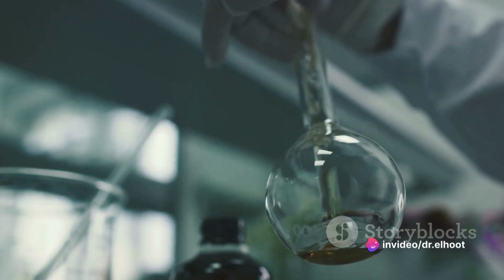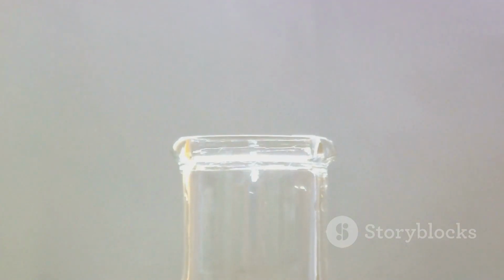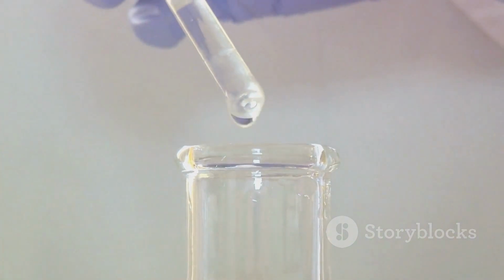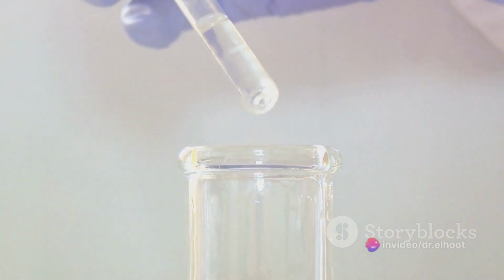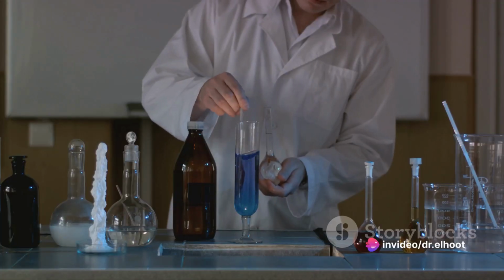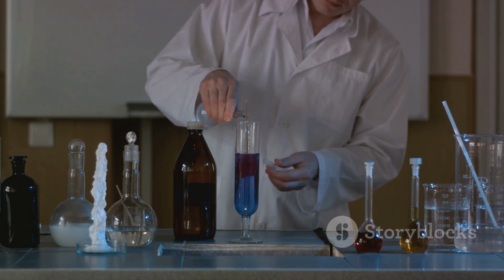You continue to add EDTA, drop by careful drop, stirring vigorously after each addition. Finally, when all the zinc ions have been replaced by EDTA, the EBT indicator becomes totally free, and the solution turns a pure, unambiguous blue. That's your endpoint. And voila, you have successfully performed a complexometric titration.